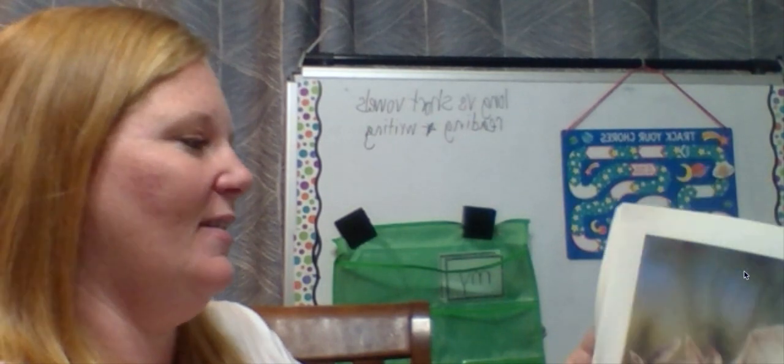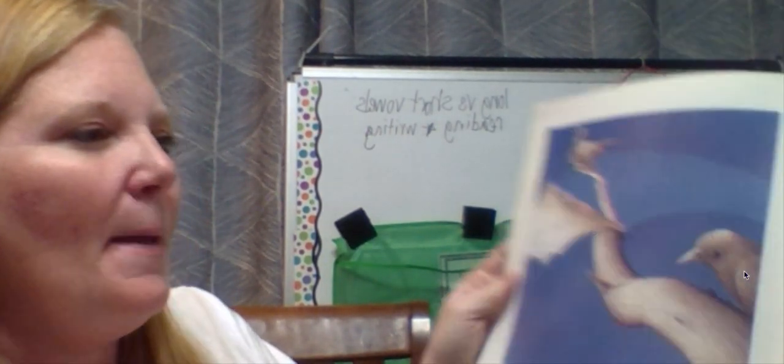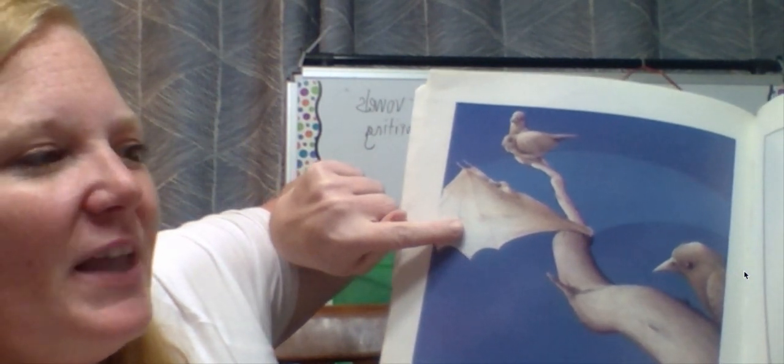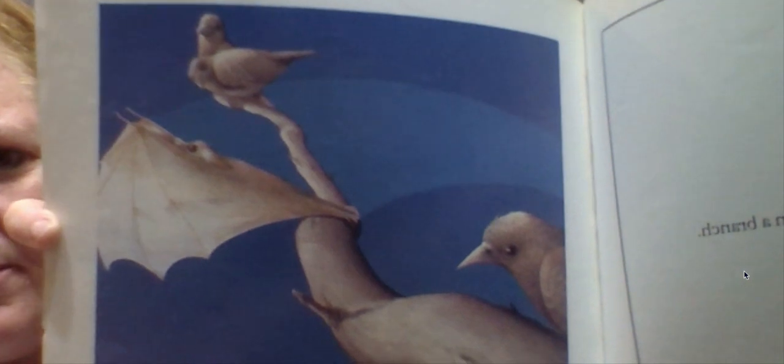Now, I want you to look. Pip, Flitter, and Flap landed gracefully on a branch. Stellaluna tried to do the same.